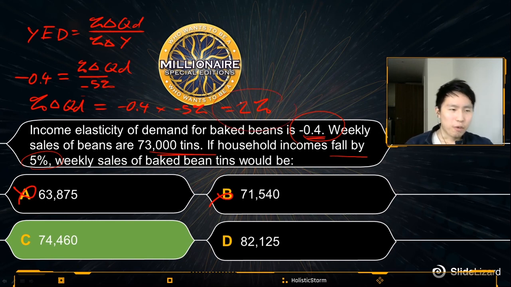And now we know the percentage change, we would be able to plug it back into the percentage change formula. Because this is positive 2%, that means the number of tins should increase by 2% if incomes decrease by 5%, right? So if it is increasing by 2%, then it's probably this number anyway.